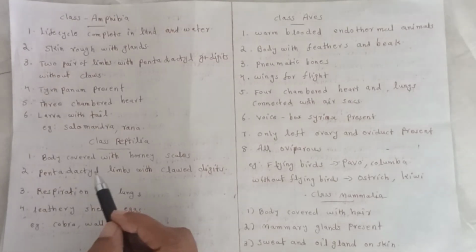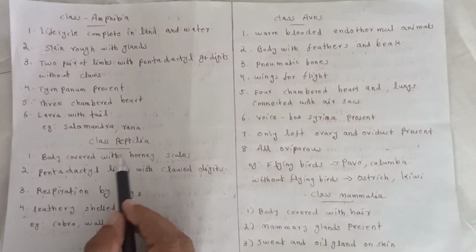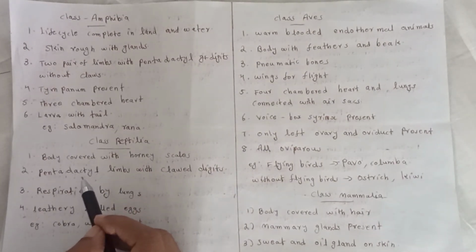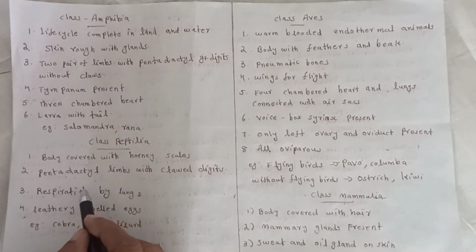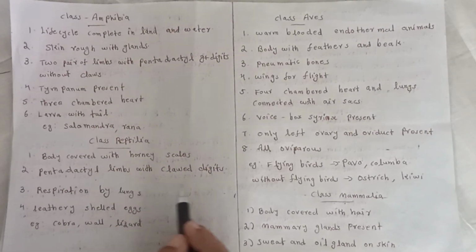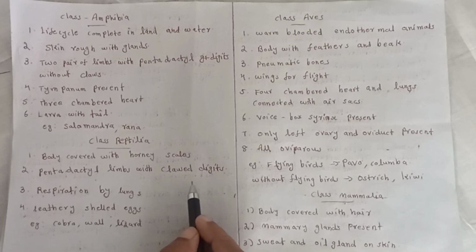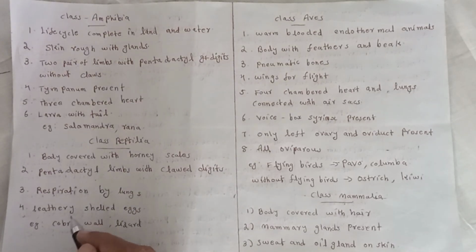Next class, Reptilia. The main features of class Reptilia are: body covered with horny scales, pentadactyl limbs with clawed digits, respiration through lungs. The eggs are leathery shelled eggs. Example, cobra, wall lizard, etc.